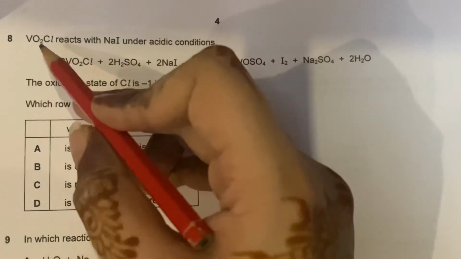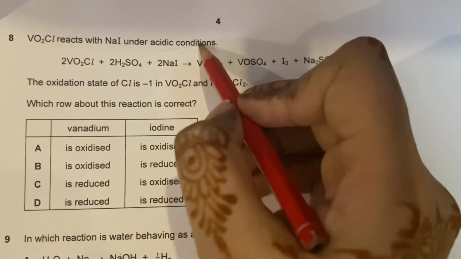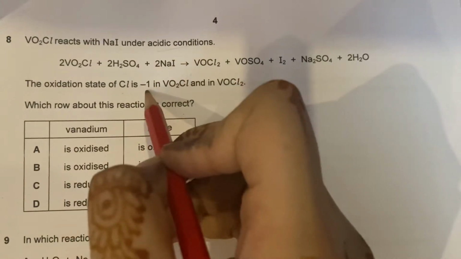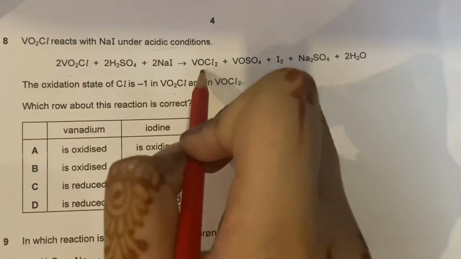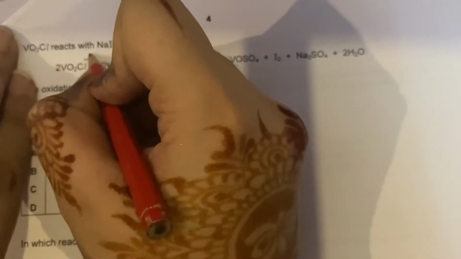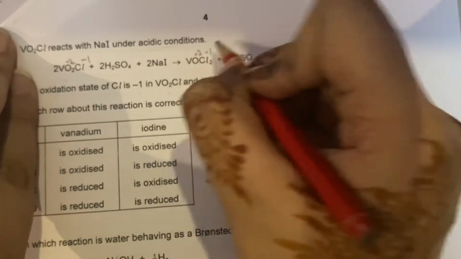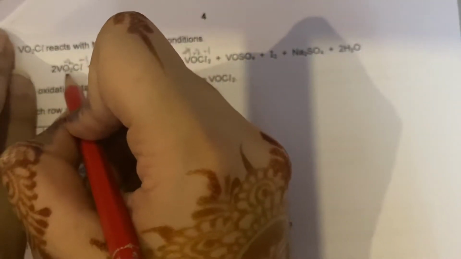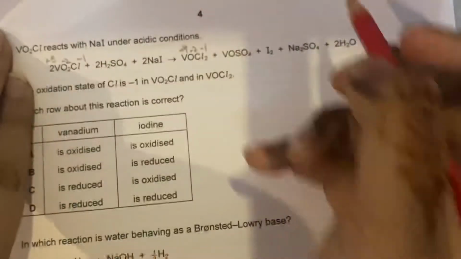Alright, so VO2Cl reacts with NaI under acidic conditions. This is the equation. The oxidation state of Cl is -1 in VO2Cl. So the oxidation number is -1 over here and over here. So let's find out: -1, this is -2, -1, -2, and -2, this is +4, and this is -4, -1, 5, and so this is +5.